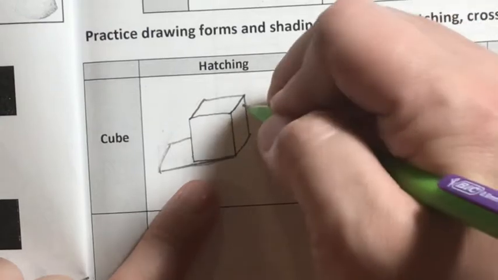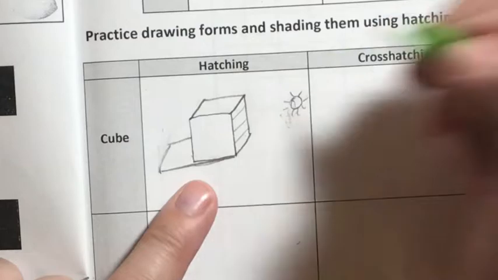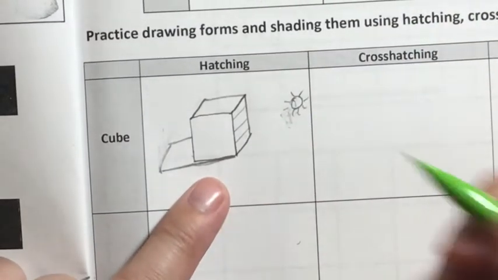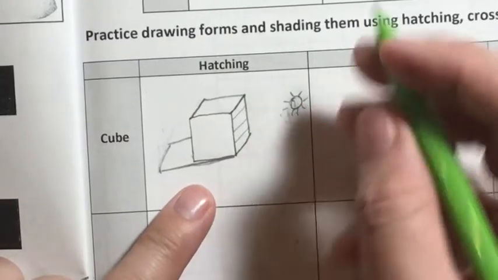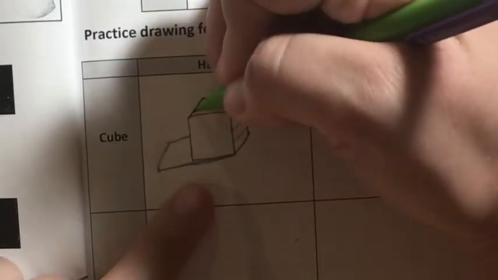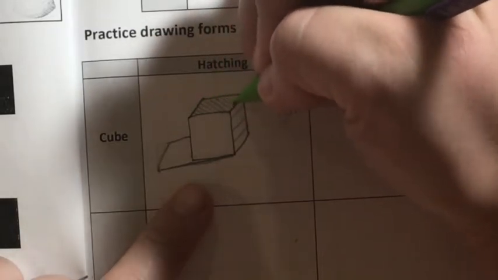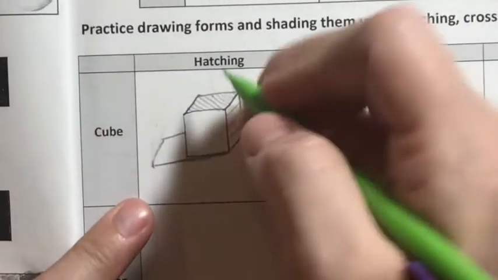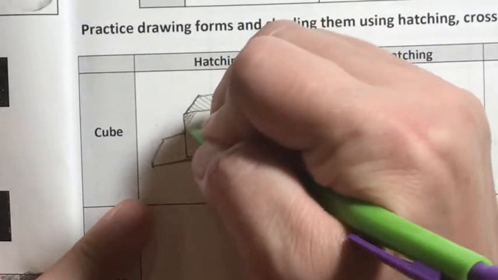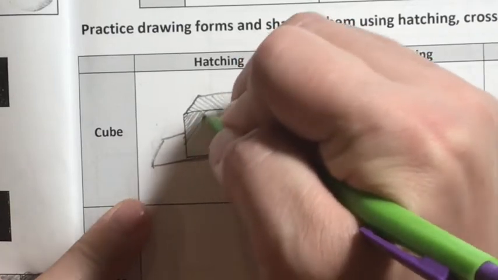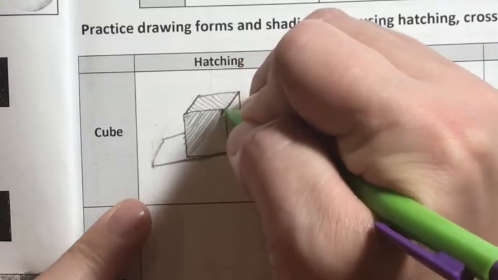Here's a suggestion with this one. Try and have your lines go different directions for each side of your form. Here I have them more like horizontal, and then up top I might do more diagonal. These ones need to be closer together. And then for the front, maybe I'll have it go diagonal the other way. These ones need to be even closer together. Remember, take your time, make every line feel intentional. Don't rush.